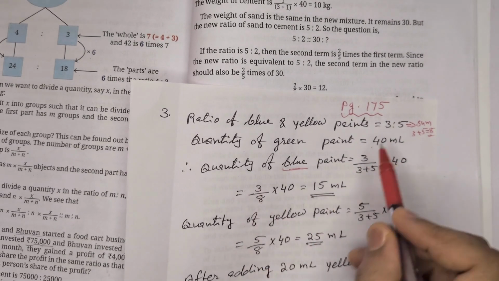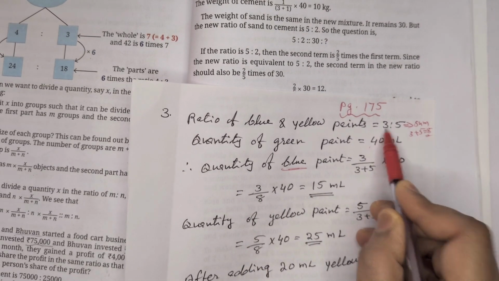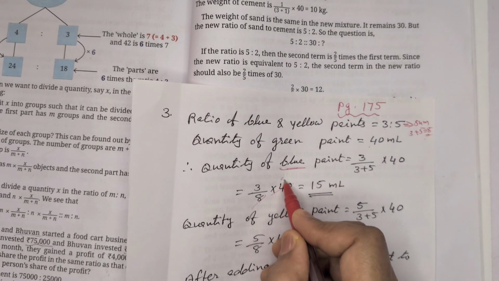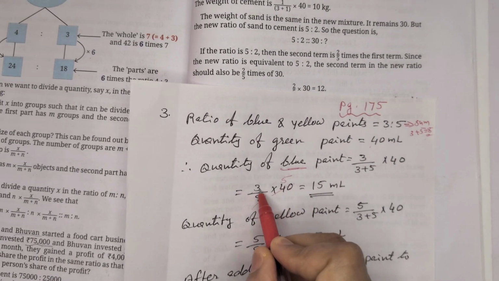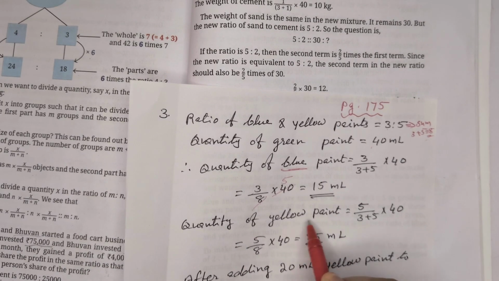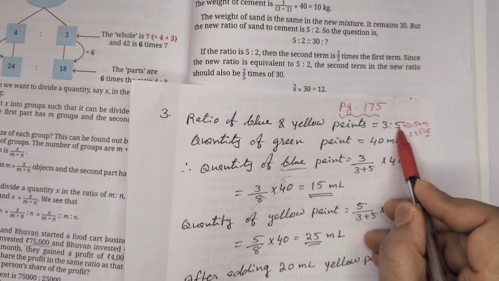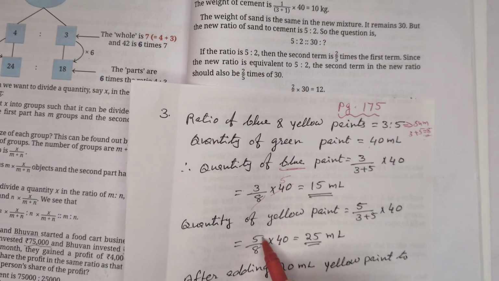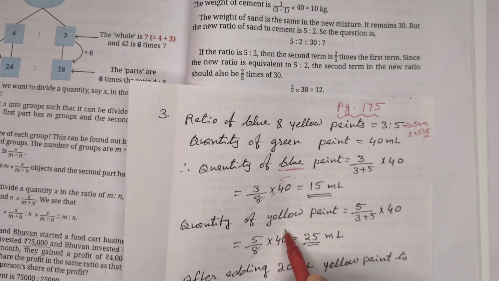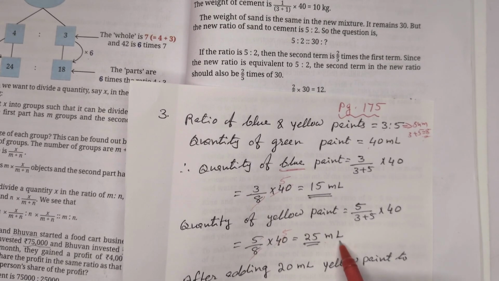The first portion is 3, so 3 by 8 into 40. 5 times 8, 5 into 3, 15 ml. Now the quantity of yellow paint means 5 portions out of 8, 5 by 8 into 40. 5 into 5, 25 ml.